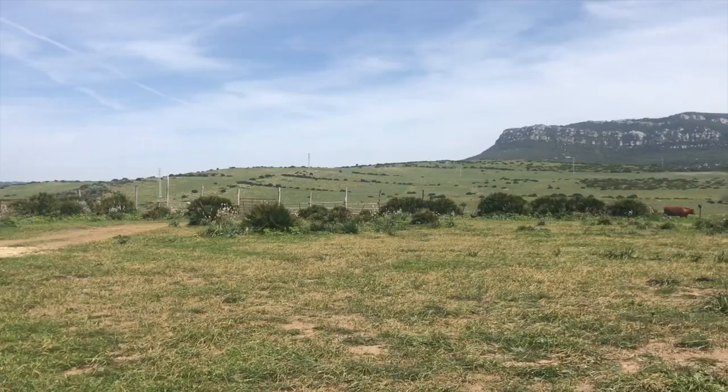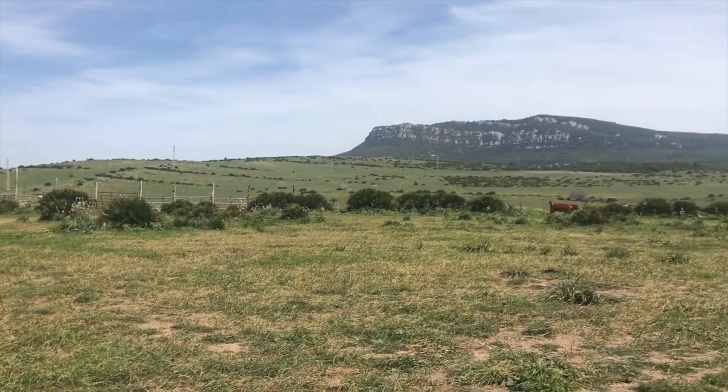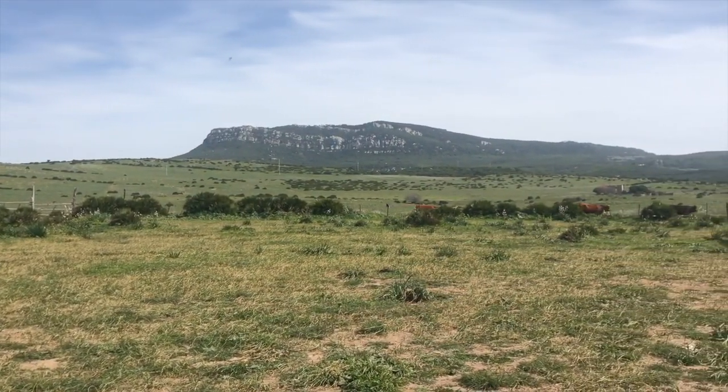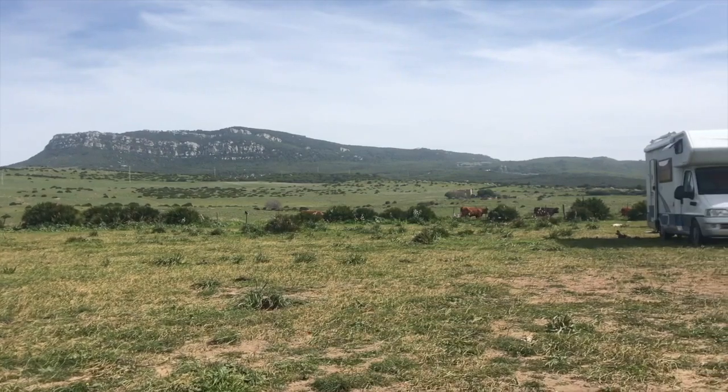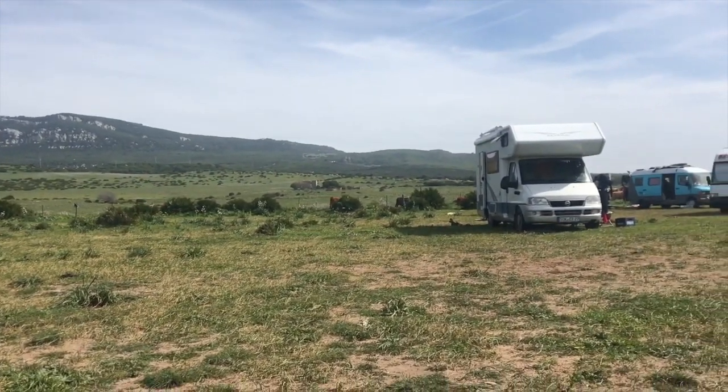I'm just going to turn the camera around and show you where I am because it's beautiful here. So as you can see, we're parked right next to the mountains or the hills there. We've got cows at the edge of the campsite and it's free. So now you've seen where I am, let's get into the app.